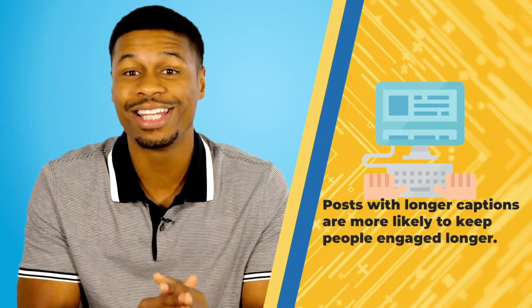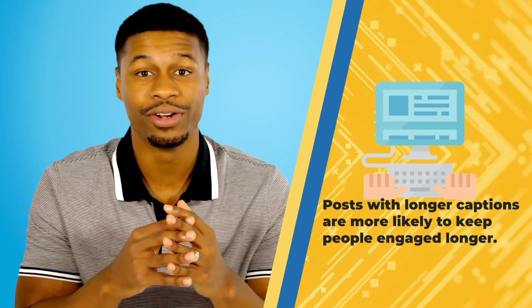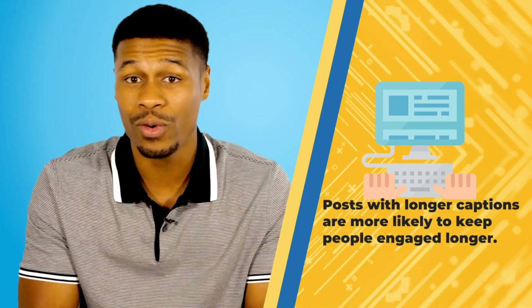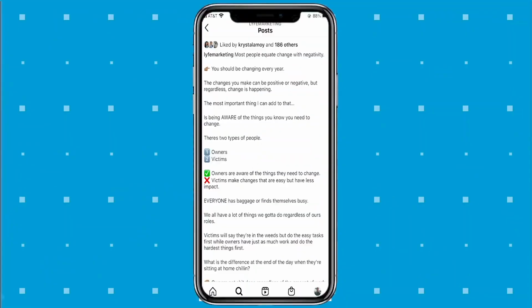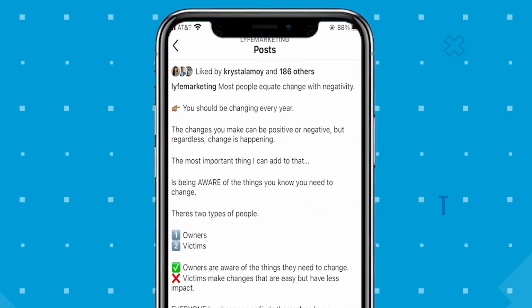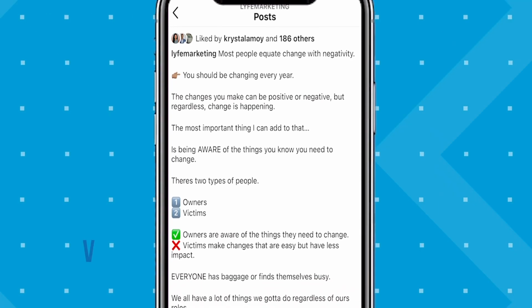This also applies to captions. Posts with longer captions are more likely to keep people engaged longer, which may give you more points in the algorithm. But obviously, these longer captions need to be engaging as well. No one wants to read a big, fat piece of text. Space out your content and add spacing after each sentence to make it more digestible. And throw some emojis in there to better express the message that you're trying to convey.